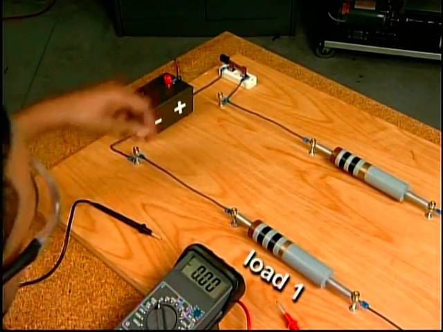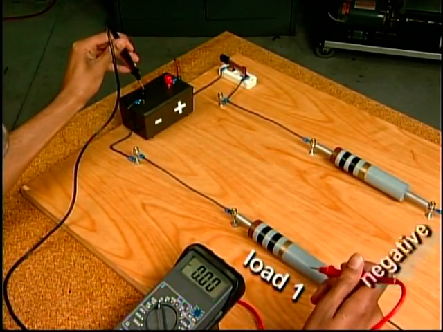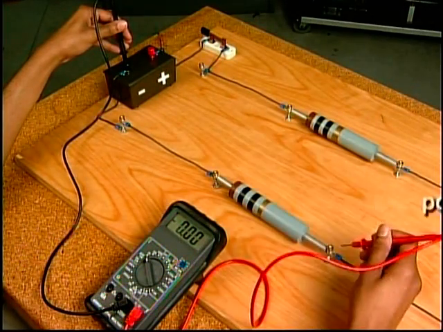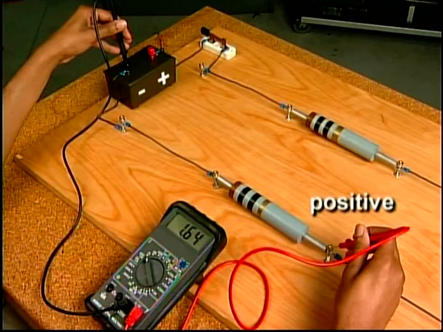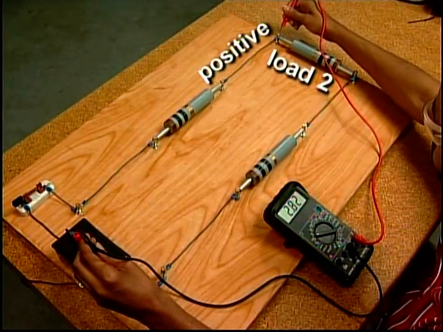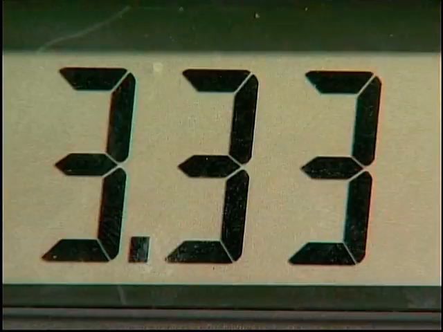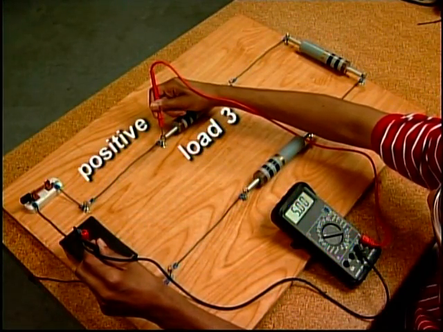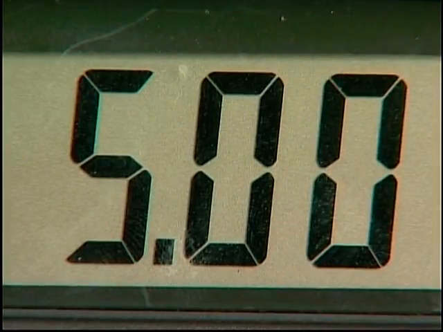Placing the voltmeter from the negative terminal of the power supply to the input point of load number 1, zero voltage drop is read. Moving the positive lead of the voltmeter to the other side of load 1, a voltage drop of approximately 1.6 volts is seen. Now moving the positive lead to the positive side of load 2 produces a voltage drop of 3.3 volts. Finally, moving the positive lead to the positive side of load 3 produces a 5-volt voltage drop, which equals the 5-volt power supply.